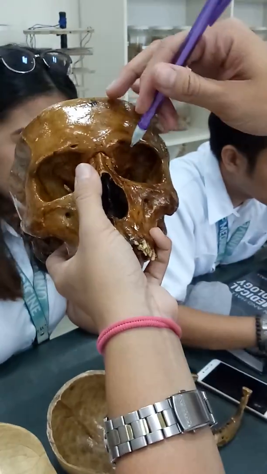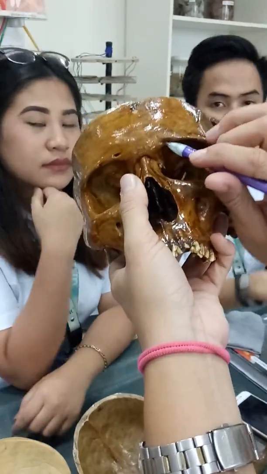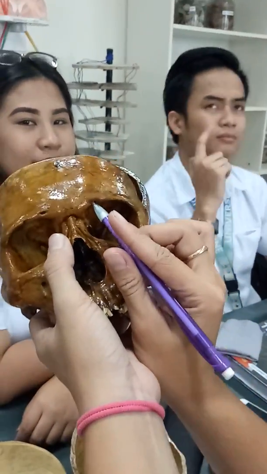Then this one is your supraorbital margin. Supraorbital notch. Okay?